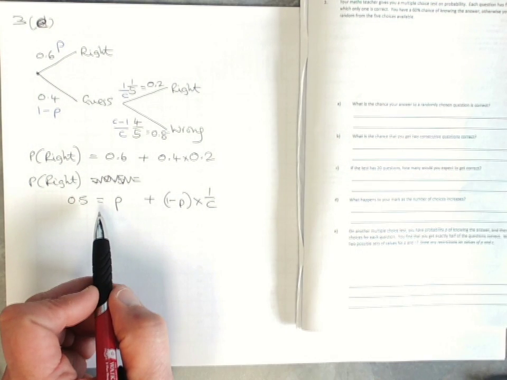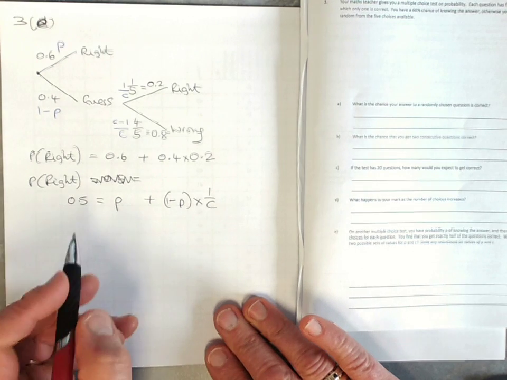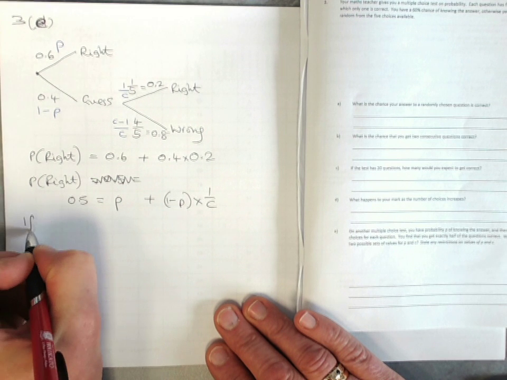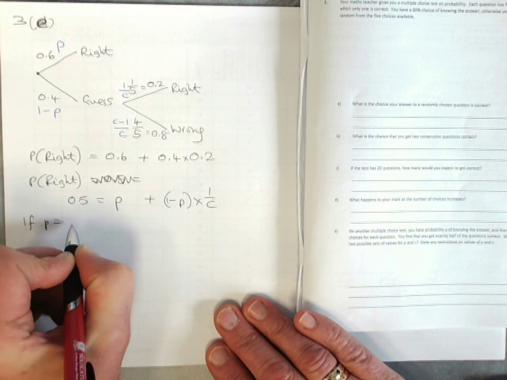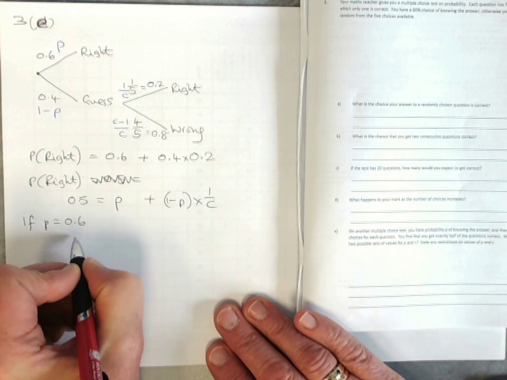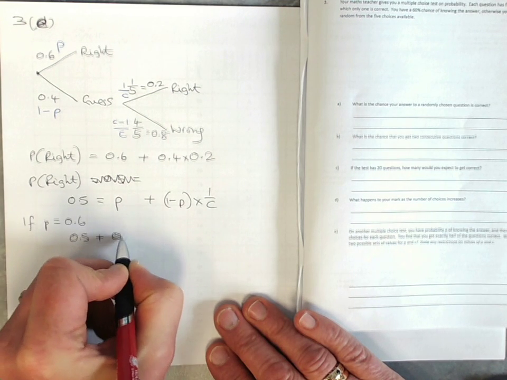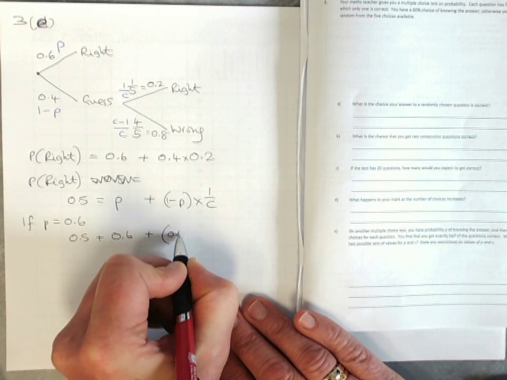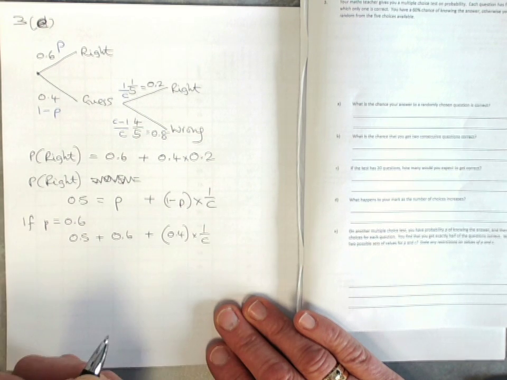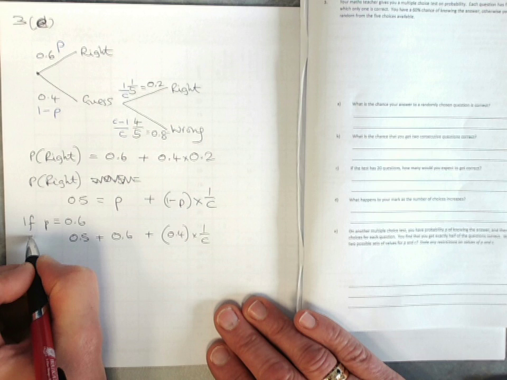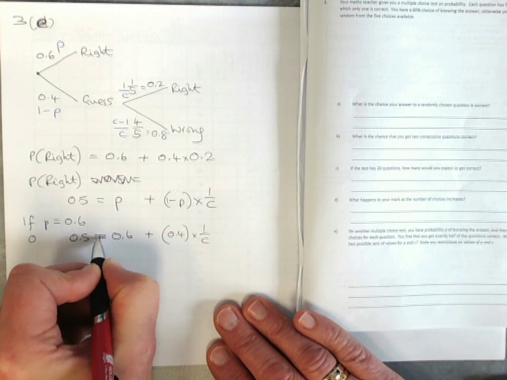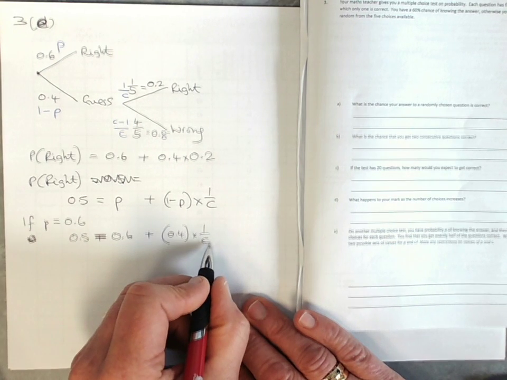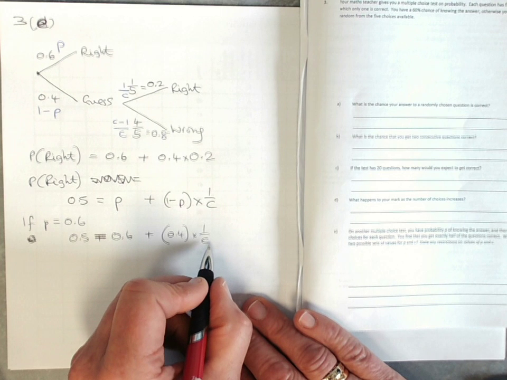So all we can really do is just try out some numbers and see whether it works out. Okay, so let's try out, if the probability of getting it right was 0.6, what's going to happen? So we have 0.5 equals 0.6 plus 1 minus 0.6, which is 0.4, times 1 over C. So if we try and solve this, we're trying to find the number of answers we'll need for C, the number of choices.